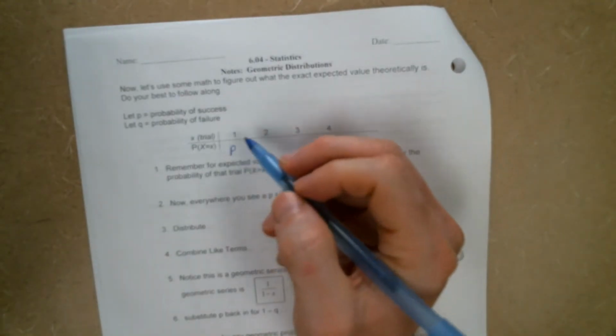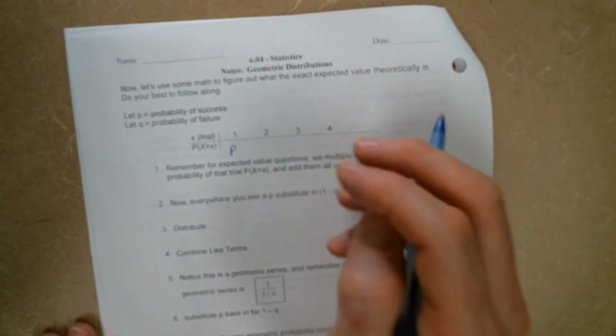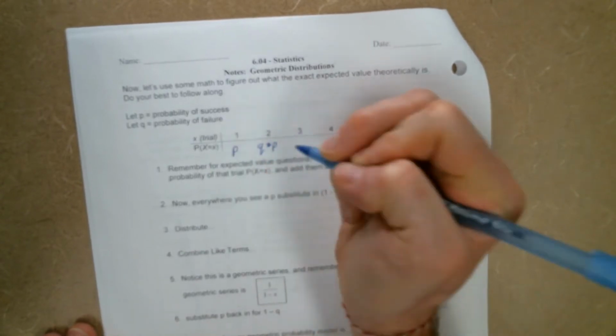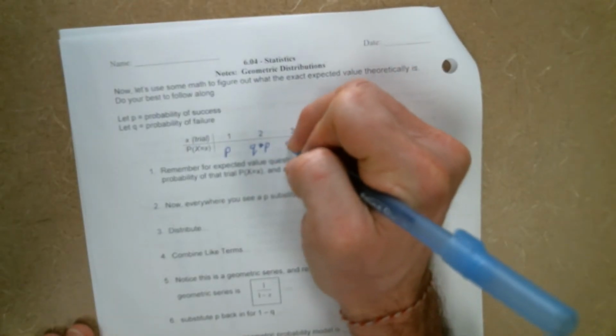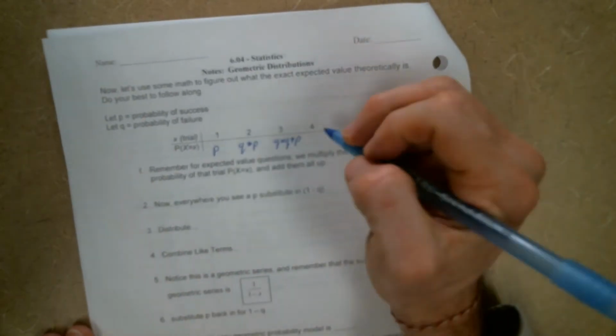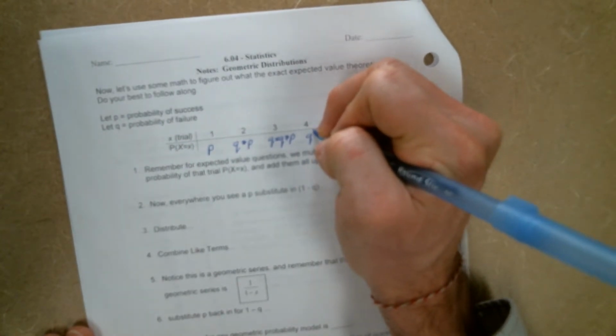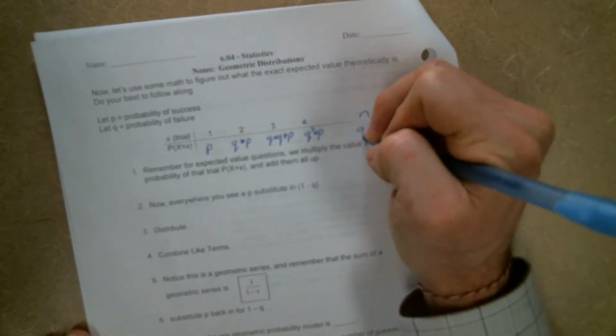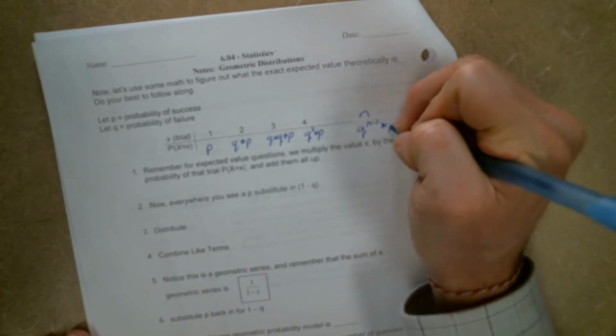If you get it on your first try, that's just P. Like, you've got a 20% chance, so you got it. If you get it on your second try, that means you failed the first time and then got it on the second, or Q times P. If you get it on your third try, you failed twice and got it on your third time, so it's Q squared times P. If you get it on your fourth time, instead of drawing out all the Q's, I'm just going to write Q to the third times P. I failed 3 times, and then I got it on the fourth time. If we keep going and say N for an unknown number of trials, it's Q to the N minus 1 times P.